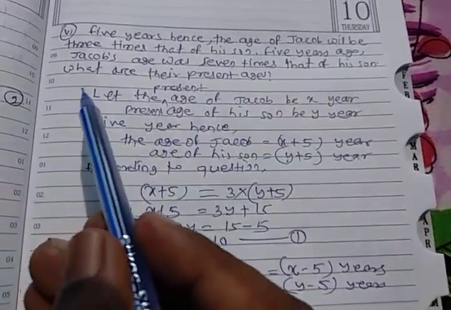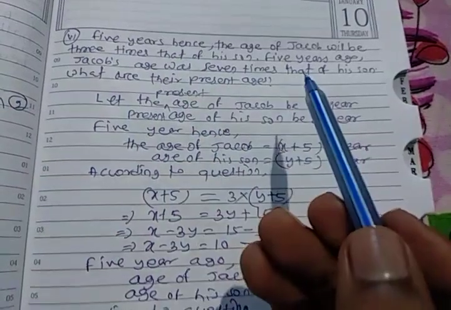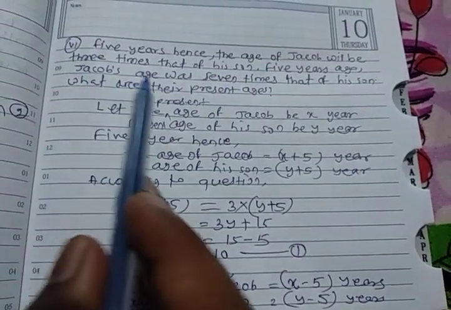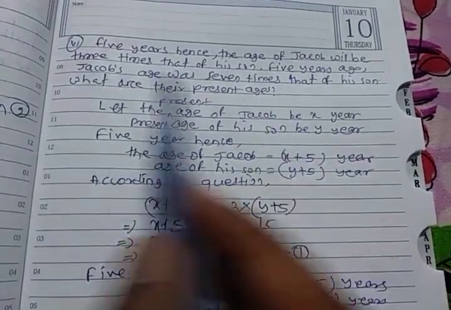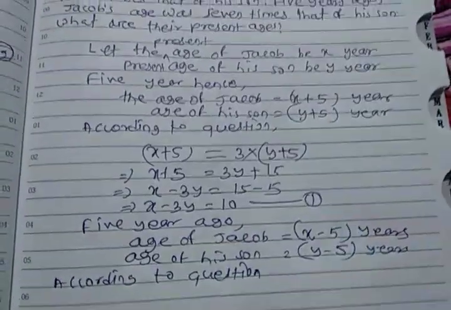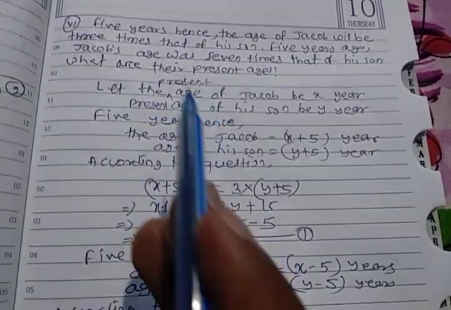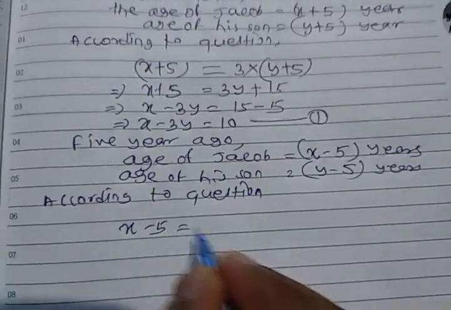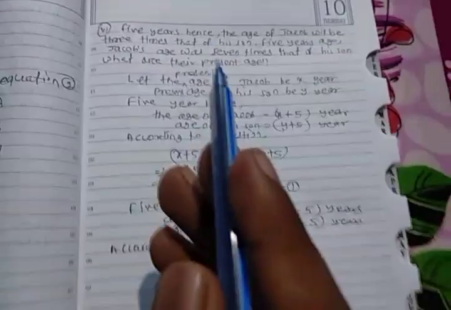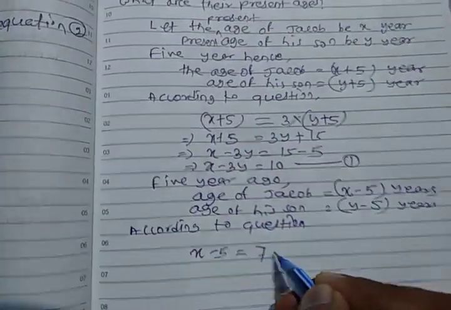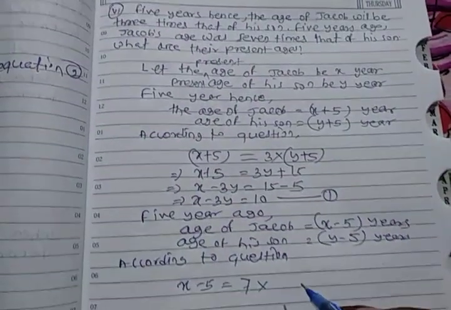According to the question, we have to write Jacob's age. 5 years ago, Jacob's age was x minus 5. So x minus 5 was, meaning equals, 7 times that of his son.